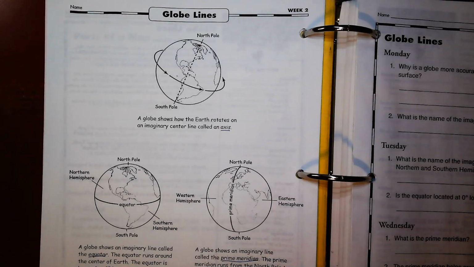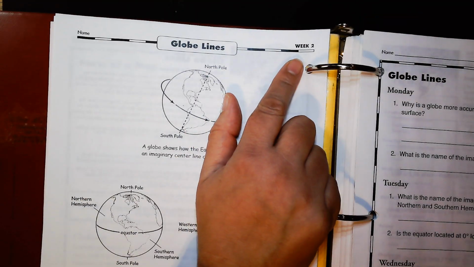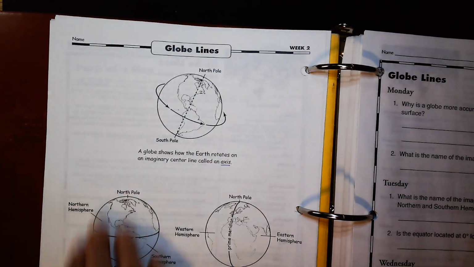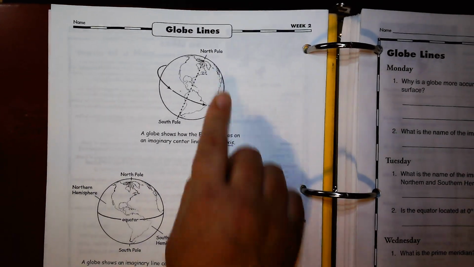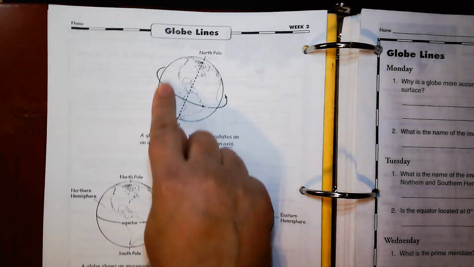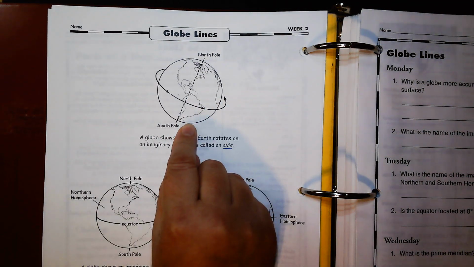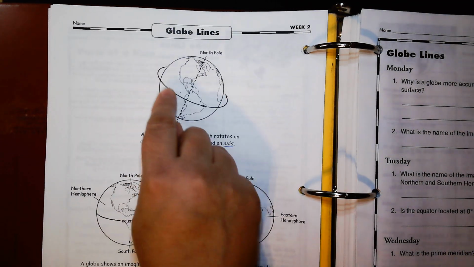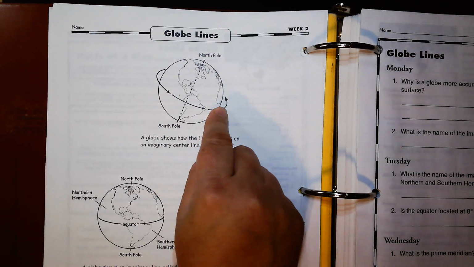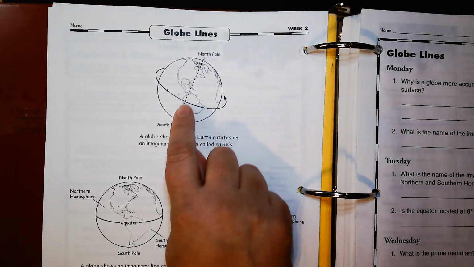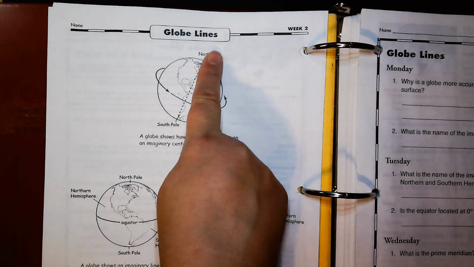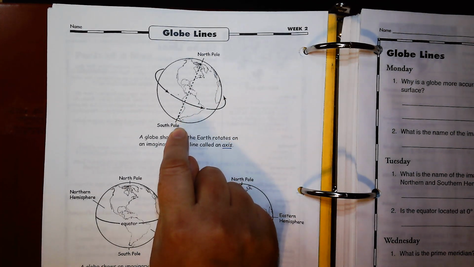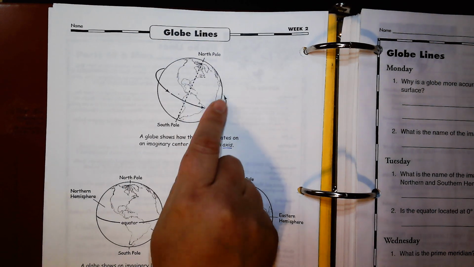So today we are going to start week 2 of daily geography. We have our map information on this page. This picture shows a globe of the earth that's called a sphere. And it shows that the earth turns in this direction, and it shows an imaginary line that kind of goes through the center. This isn't supposed to be on the surface. This is the center, like the axle of a wagon or a car, and that's what the world turns on.